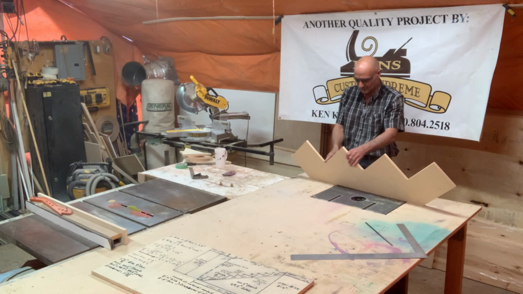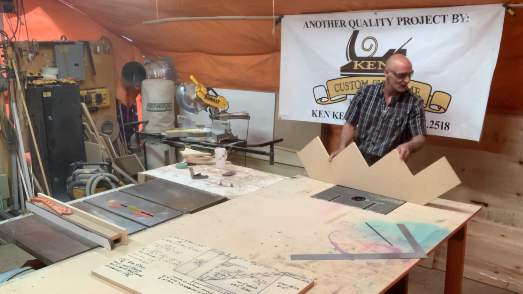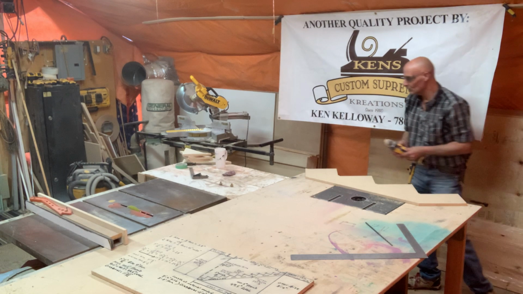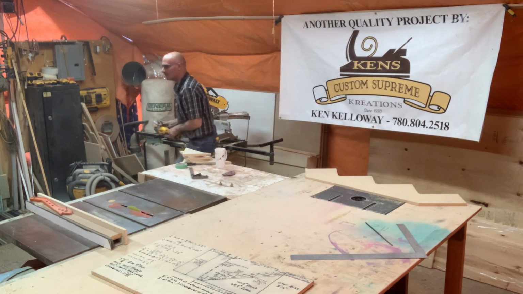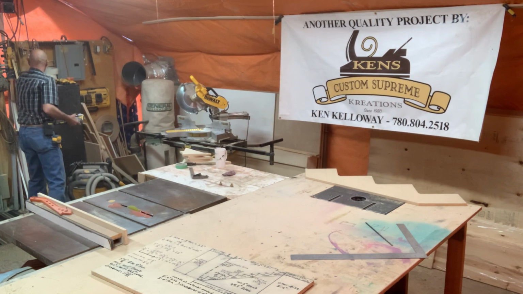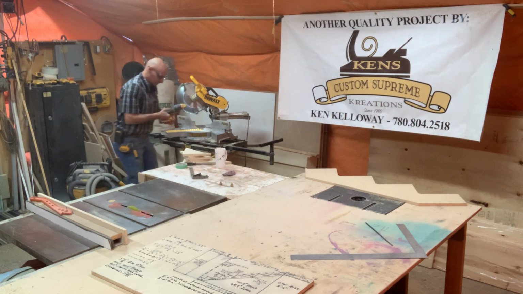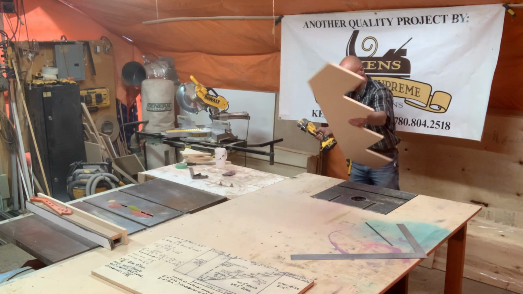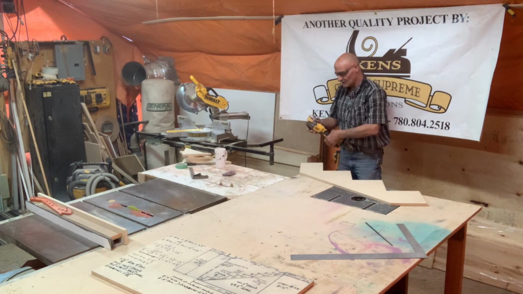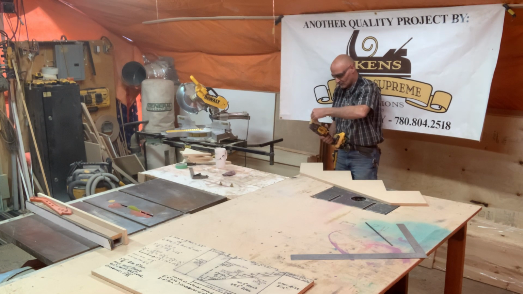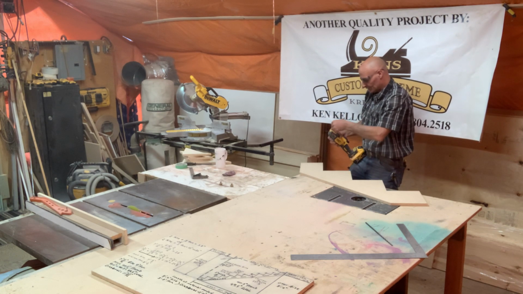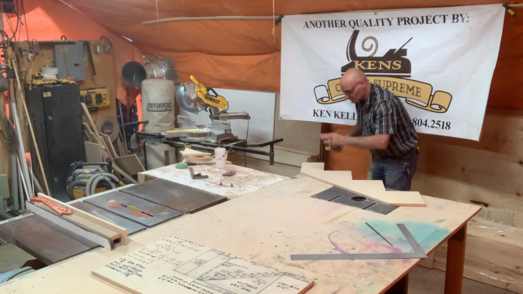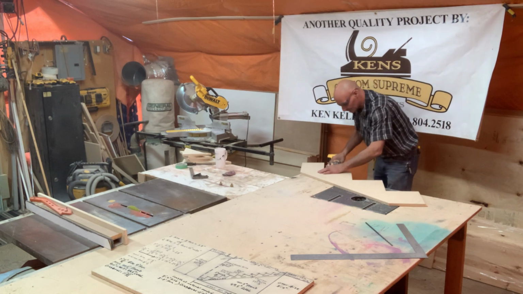Now we've got to take a handsaw and just notch those pieces out. Or, for now, it doesn't technically have to be a handsaw. You just need to clean that out, so I can use this oscillating saw. And I just cut that and clean it out and let the blade slide in.